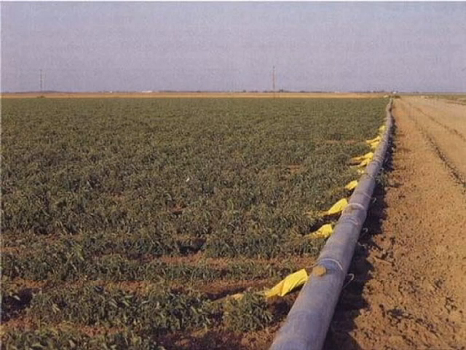Some head is required at the last gate to produce flow through the gate. The head required depends on the type of gate used and the desired flow. Usually the head is less than 0.3 meters or 1 foot.